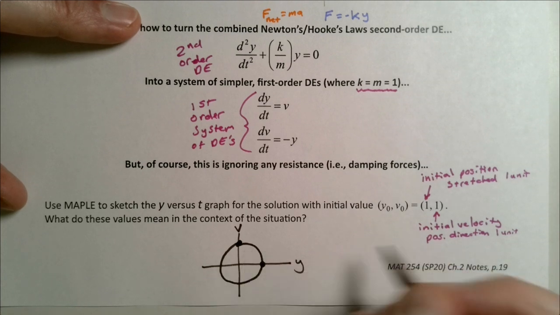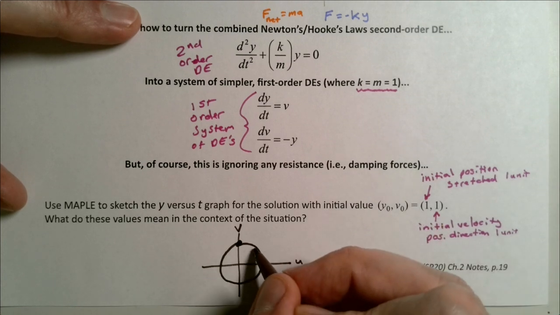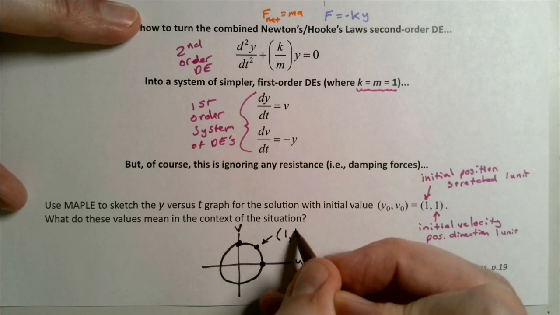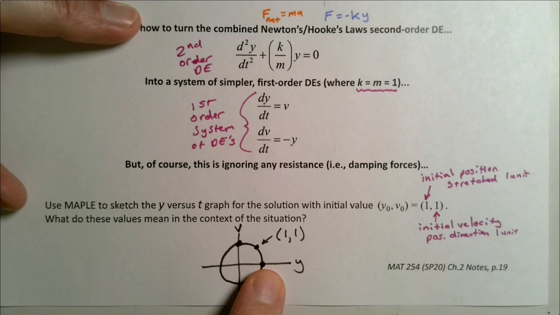And if you have a particular circle that has an initial condition right here of 1, 1, then notice that would no longer be 1 unit out. That's a little bit more, and that's a little bit more.